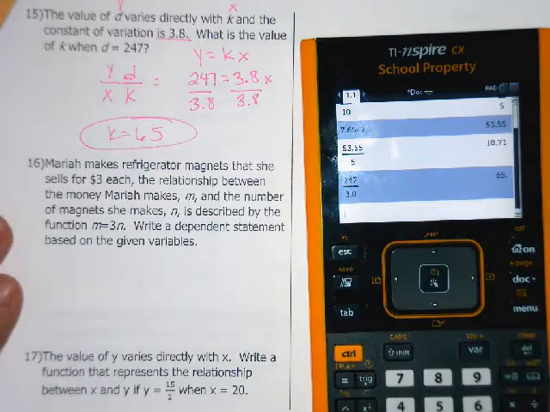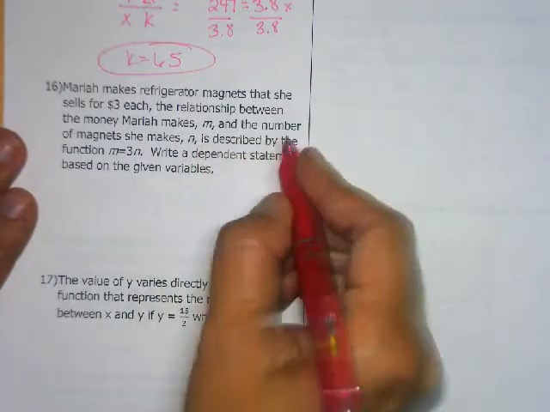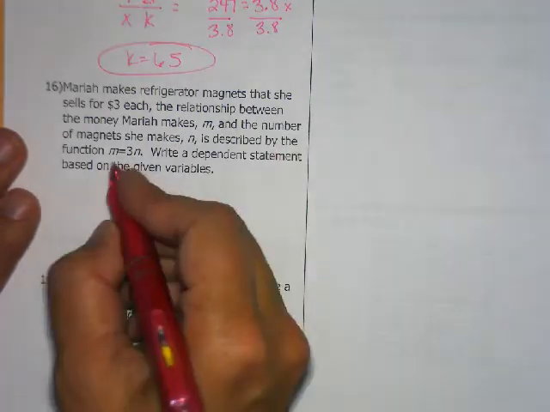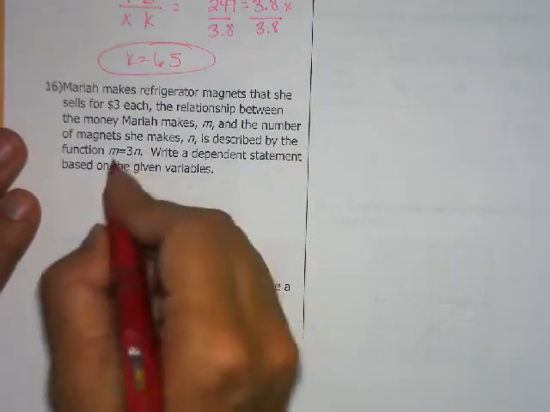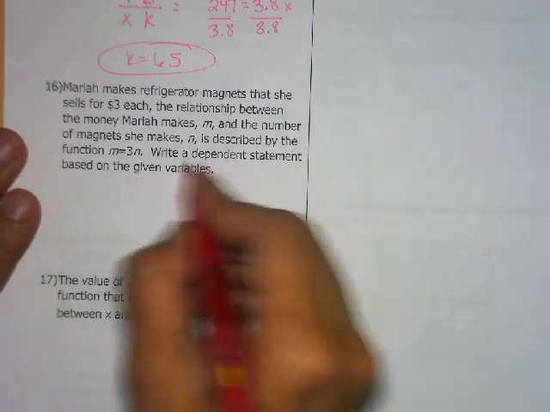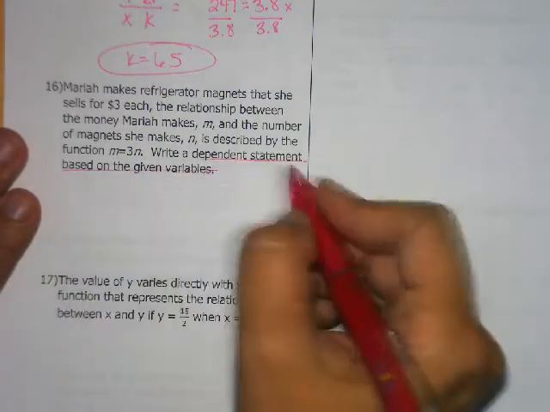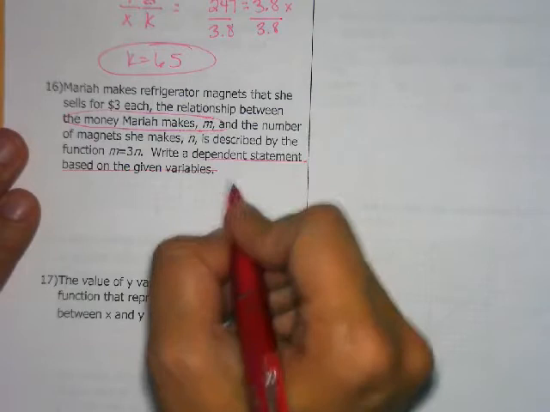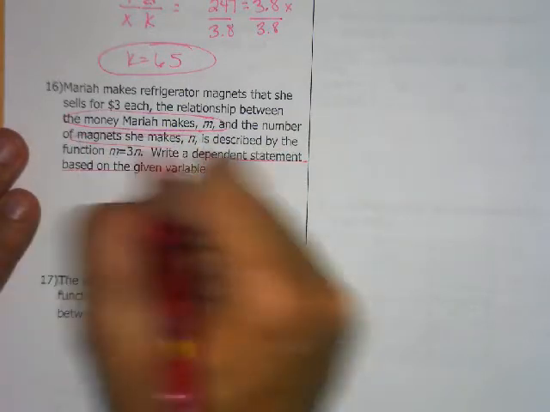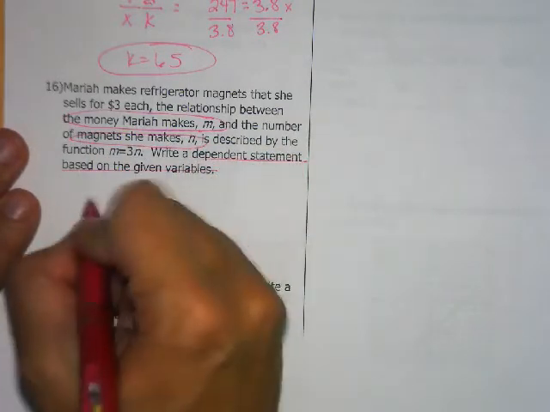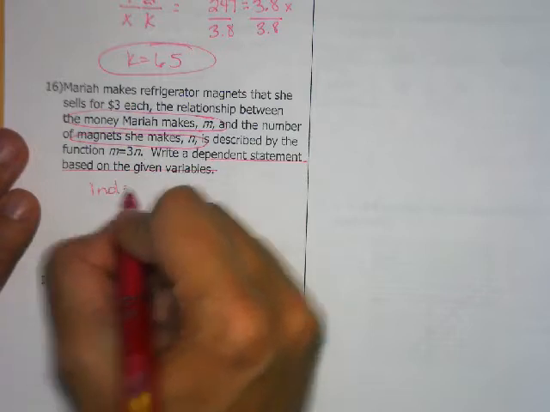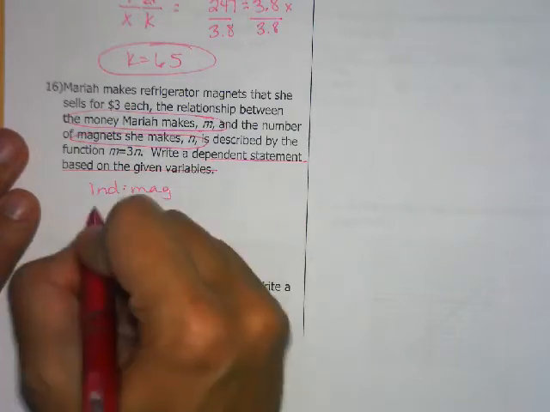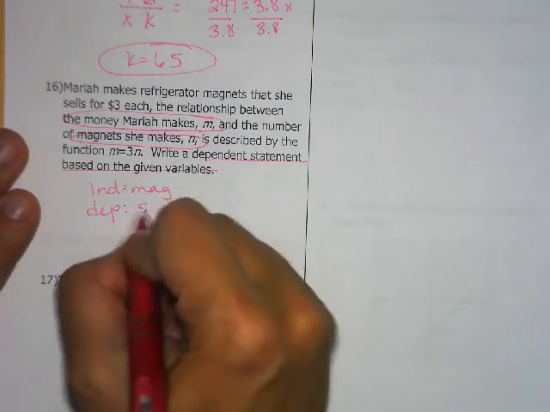Mariah makes refrigerator magnets for $3 each. The relationship of the money she makes, M is the money, N is the number of magnets, is described by the function. So write a dependent statement. All right, so M is the money and N is the number of magnets. So that means that our independent is magnets and our dependent is money made.